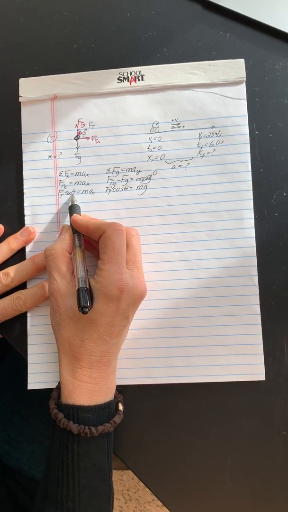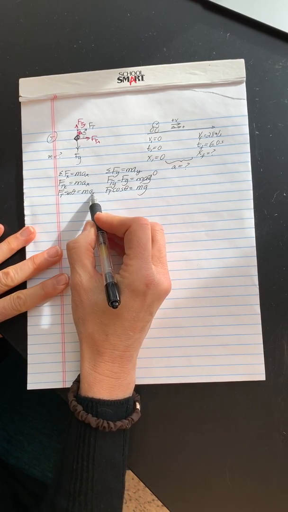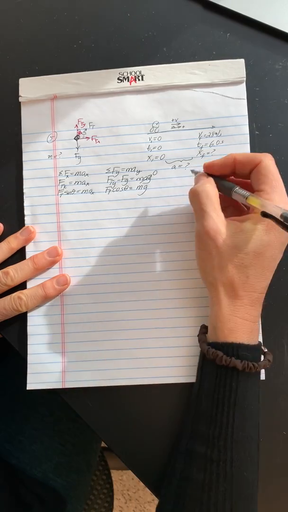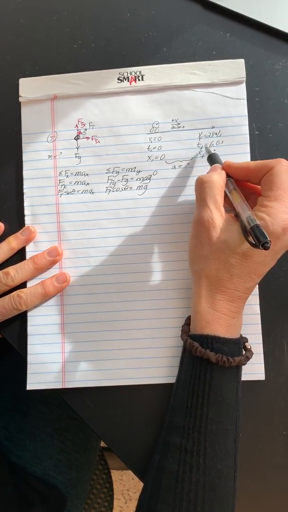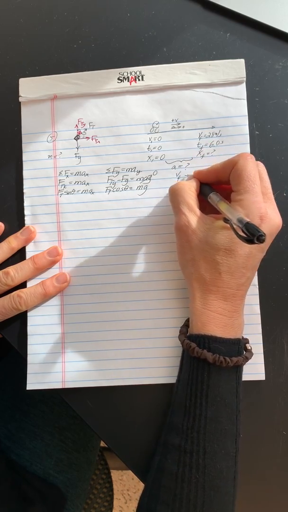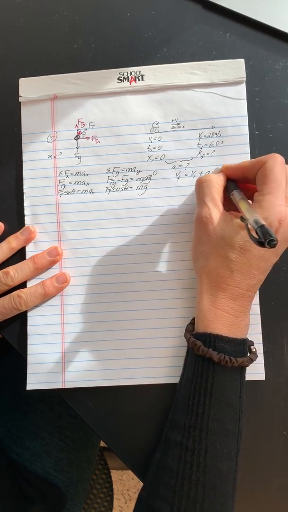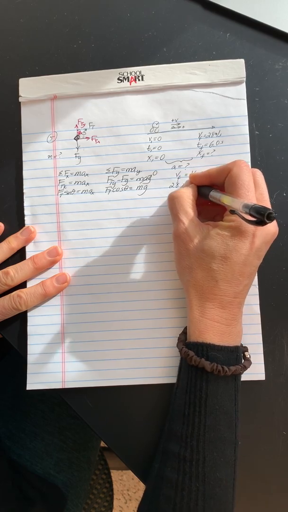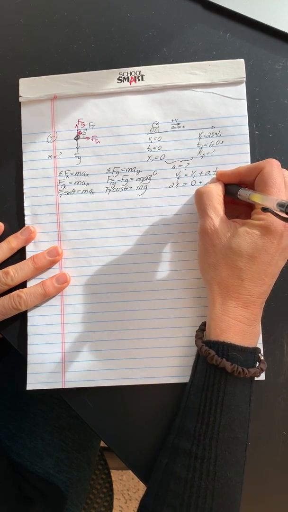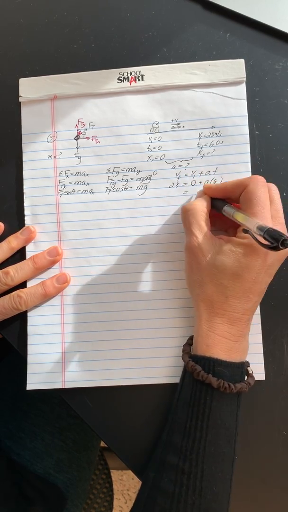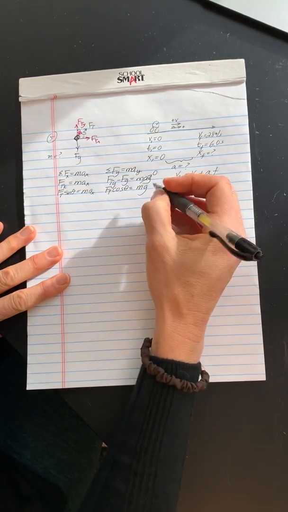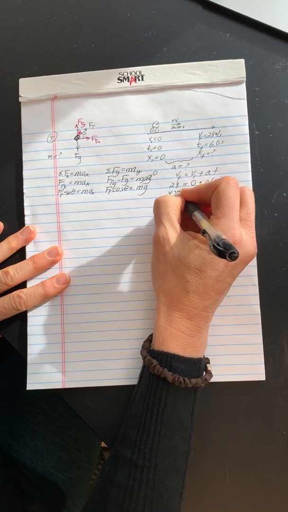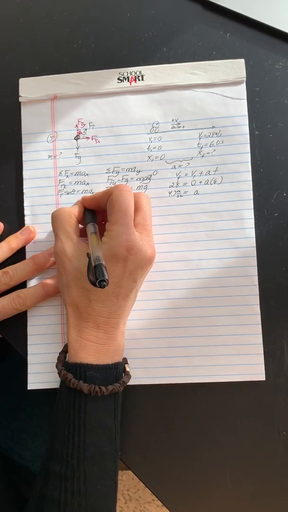Well, so I don't know theta, I don't know FT, and I don't know acceleration, but I can find acceleration from my kinematic stuff. So I know initial velocity, final velocity, and elapsed time. So I can use this kinematics equation, 28 equals 0 plus a times 6. So I actually can solve, and the acceleration is 4.7 meters per second squared. So now I have something here.